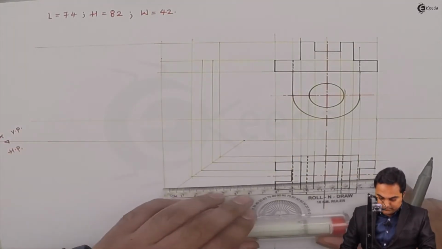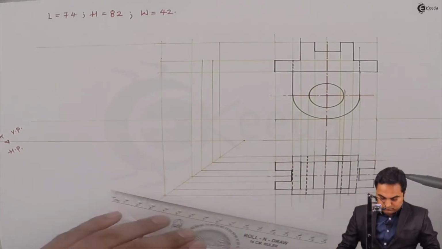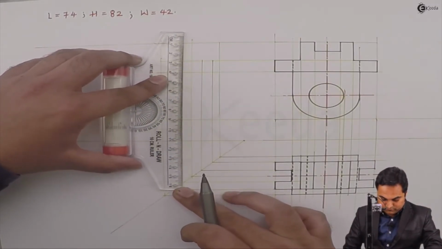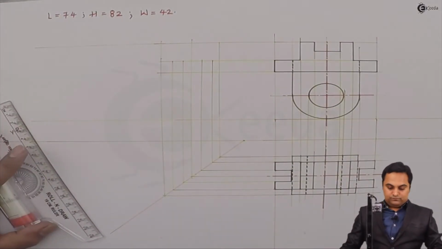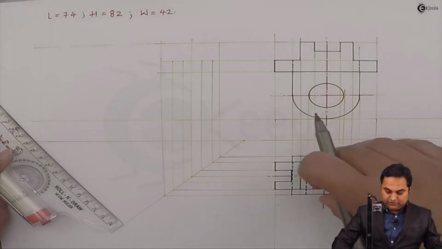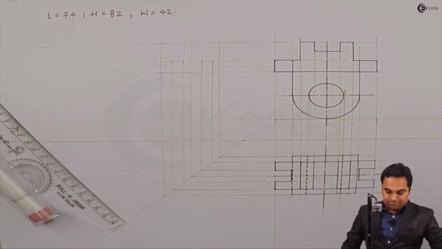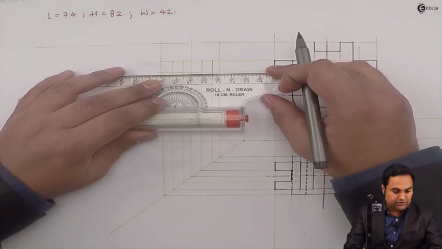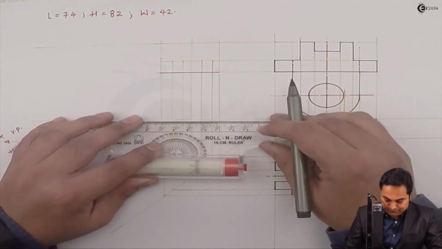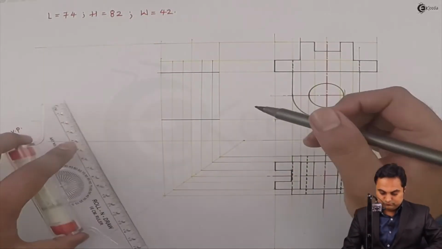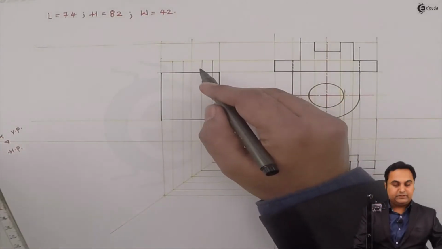Projecting their center as well. Here this semicircular block has the total width 42, and here its height I have projected. It will be seen as a rectangle.